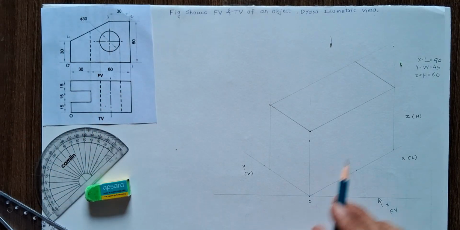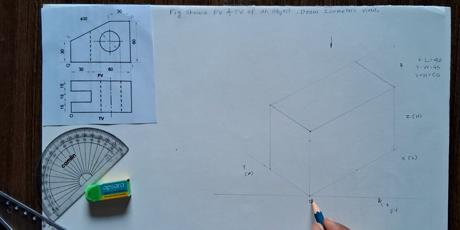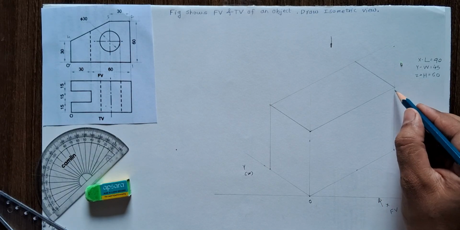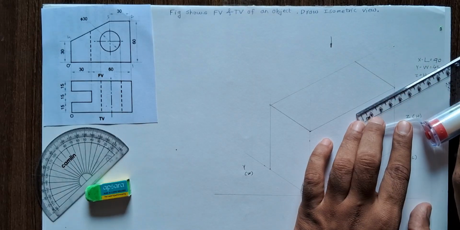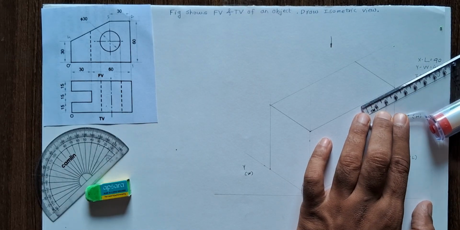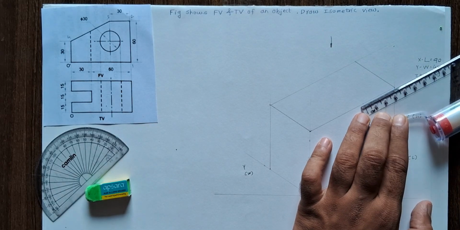Now we can draw this profile in this plane. This is the first plane. So from O dash we can start our problem. O dash to 1 is 90 mm, already 90 mm we have marked. Then 60 mm already we have marked. This 2 to 3 is 30 mm. So from this point number 2, mark a 30 mm distance.